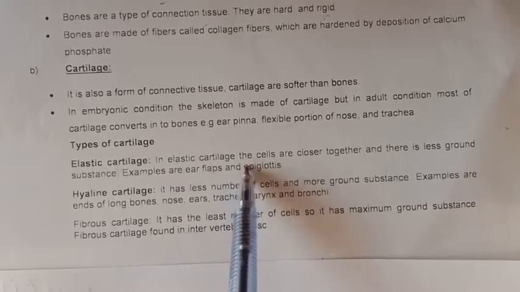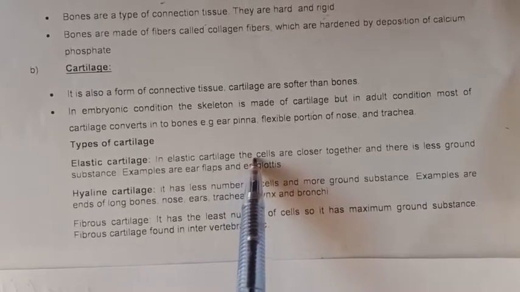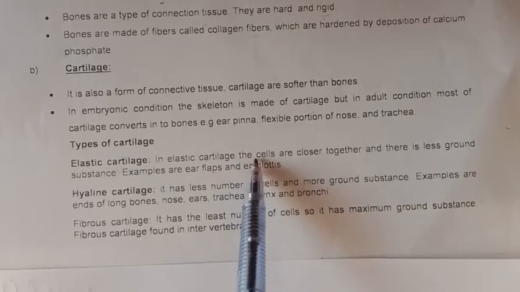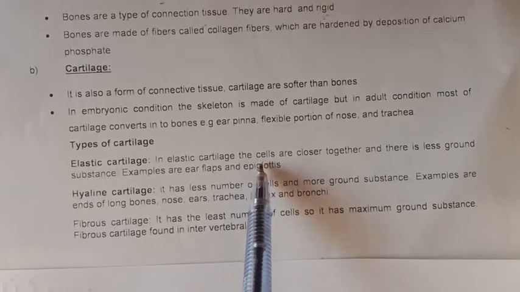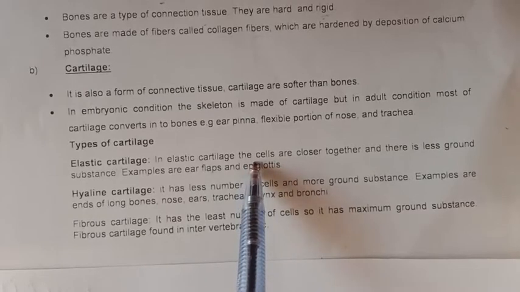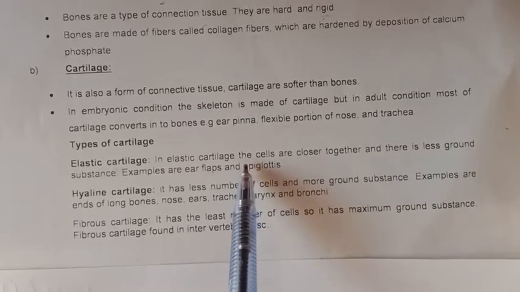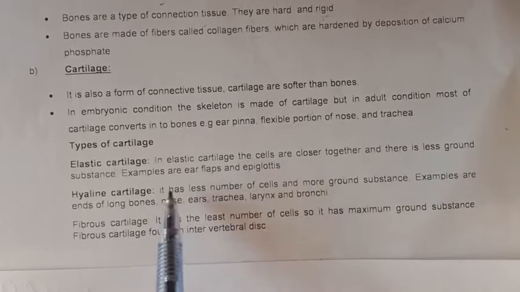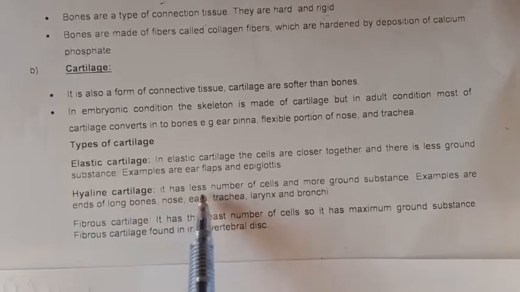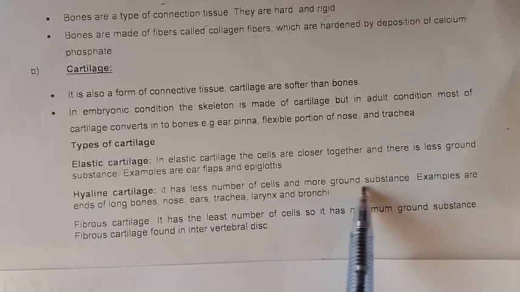The epiglottis prevents the entry of food from the esophagus during breathing, and similarly during eating it prevents the entrance of food particles into the larynx. Next, hyaline cartilage: it has fewer cells and more ground substance.